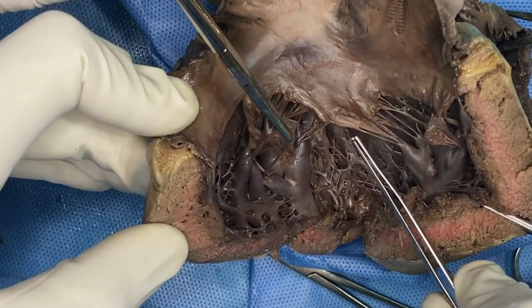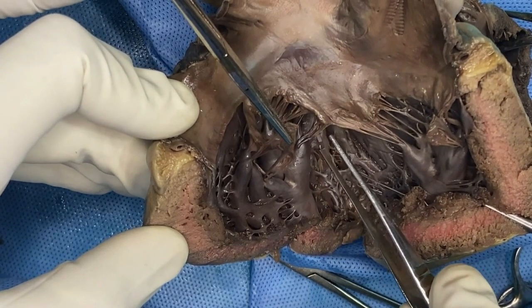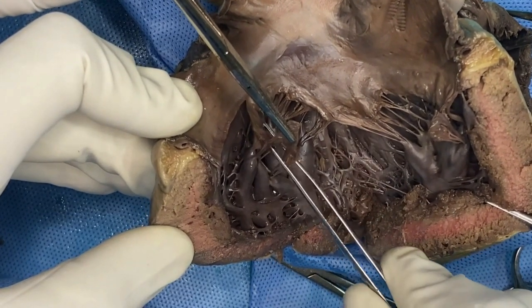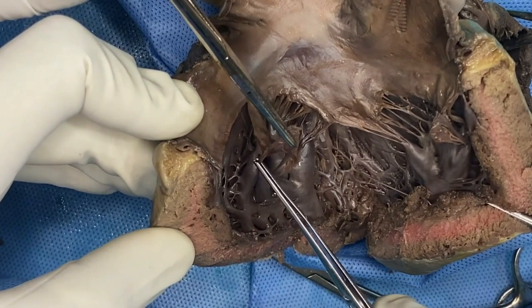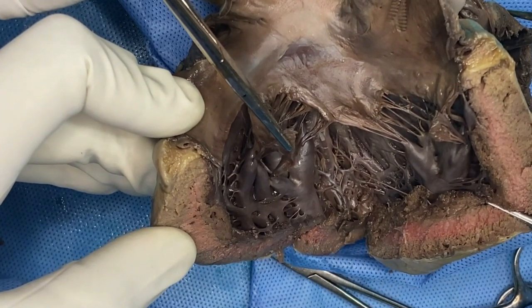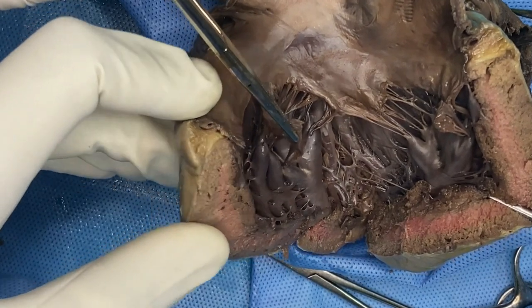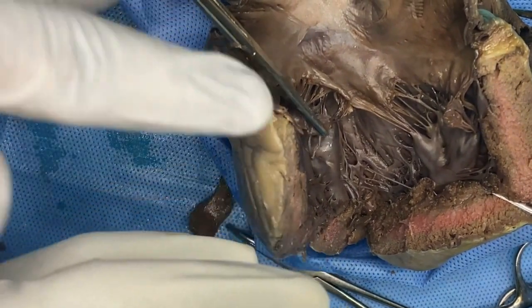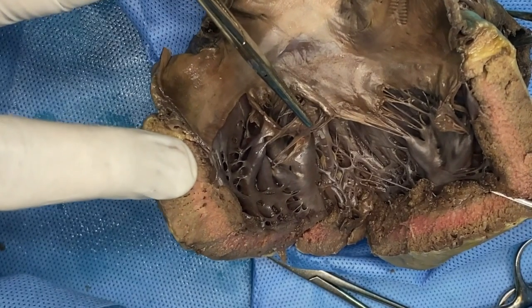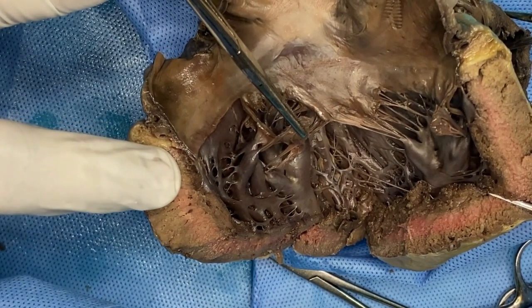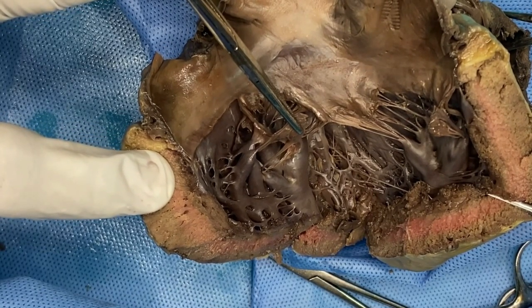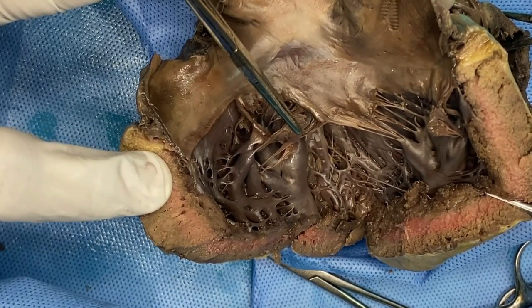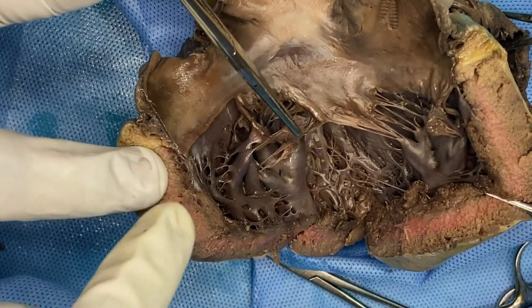The paramedian chordae and paracommissural chordae are the tip chordae. These are the strut chordae. So the strut chordae go on to attach onto the ventricular surface. So whenever the ventricle contracts, the leaflet is not thrown out into the atrium. The leaflets continue to be held towards the ventricular side. So these are the strut chordae.